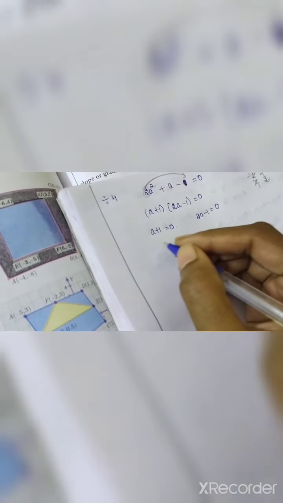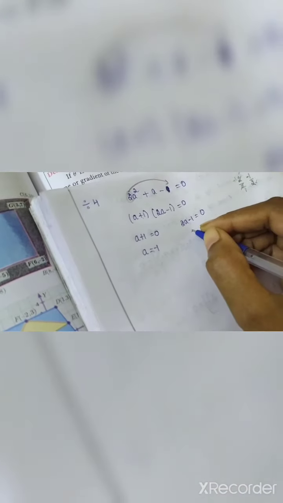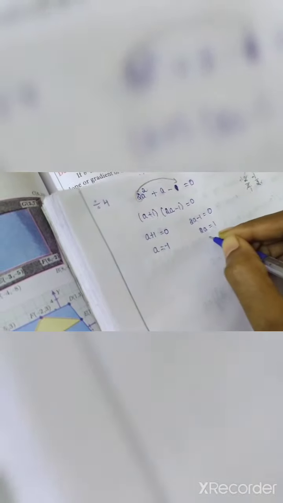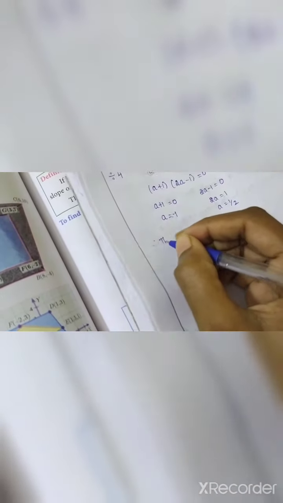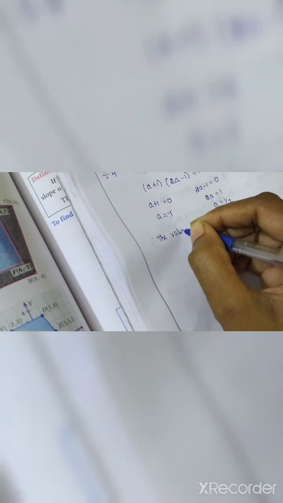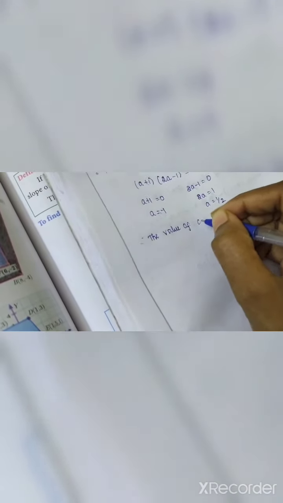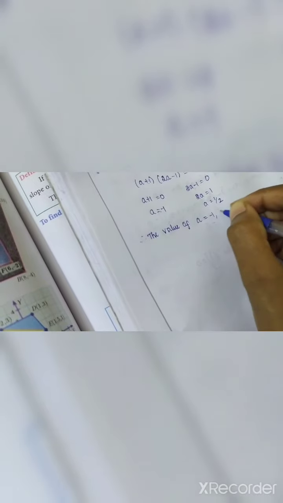Equal to 0. 2a, so a is equal to 1 by 2. Therefore, the value of a equal to minus 1 comma 1 by 2. This will be my answer.